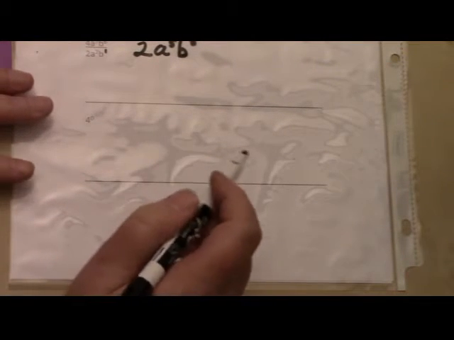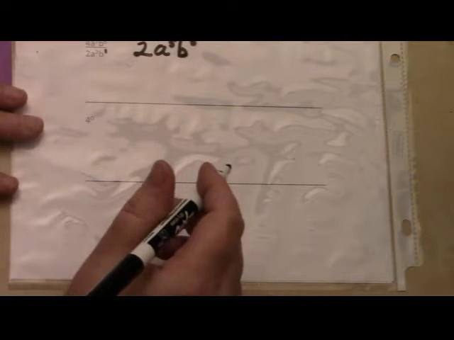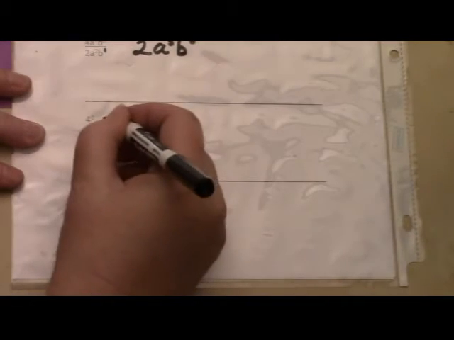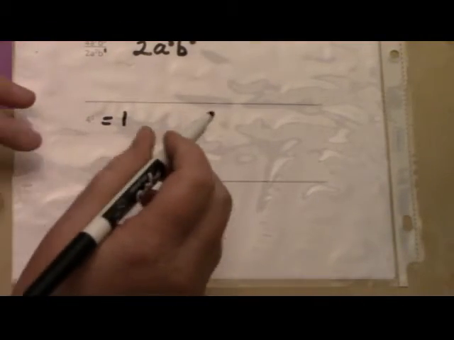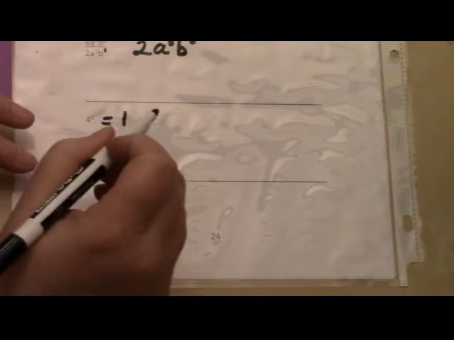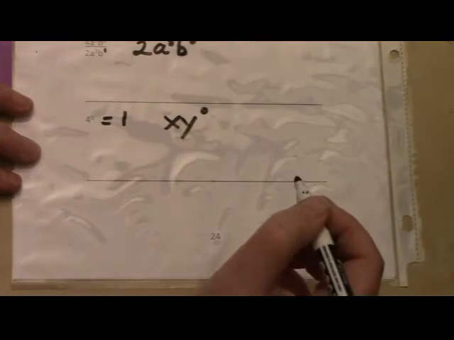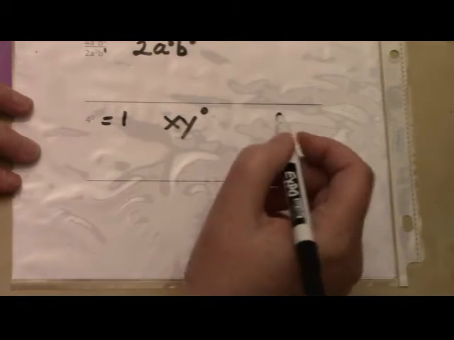This next one, 4 to the power of 0. Now, a really common mistake is to think it equals 0, but it equals 1. No matter what the base is, anytime you have a base being raised to the power of 0, the value is 1. I can say xy to the 0. It's going to be 1.